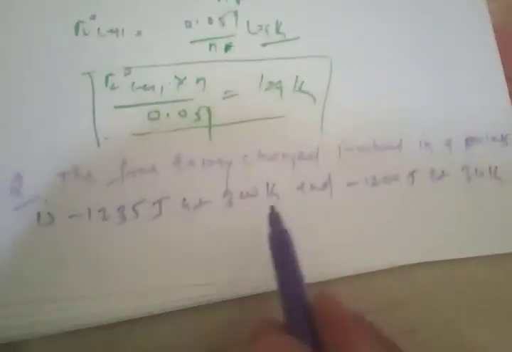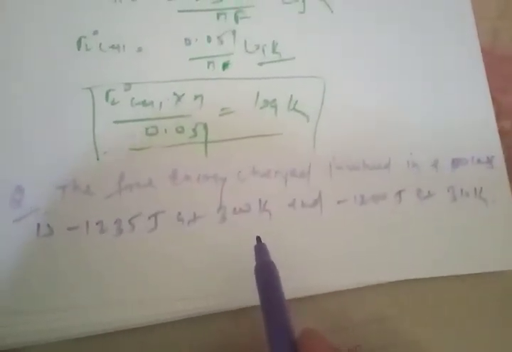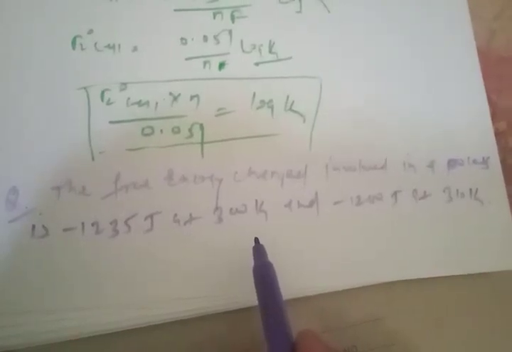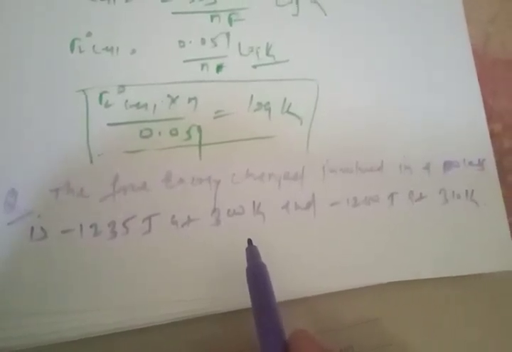So this is the value of free energy, del G. Calculate the change in enthalpy of the process.